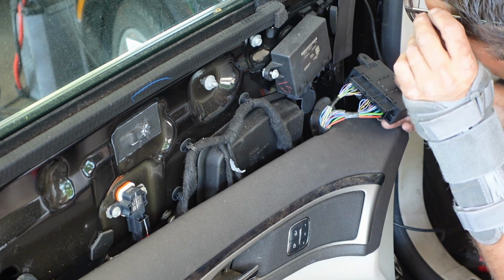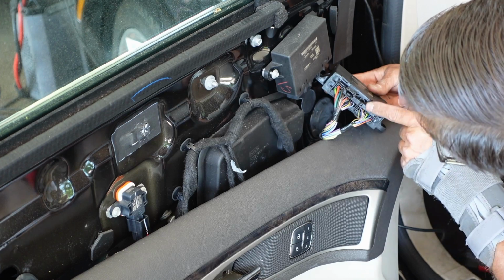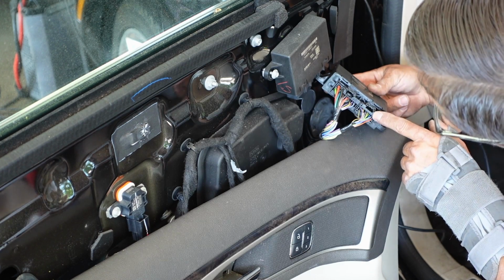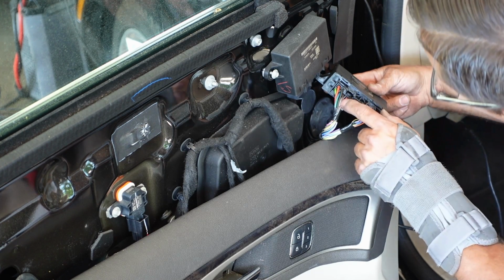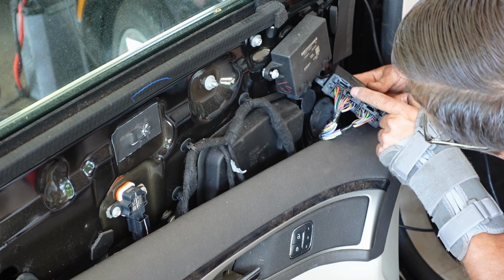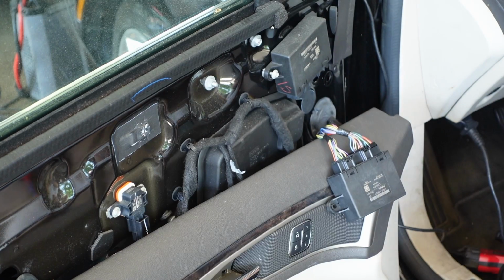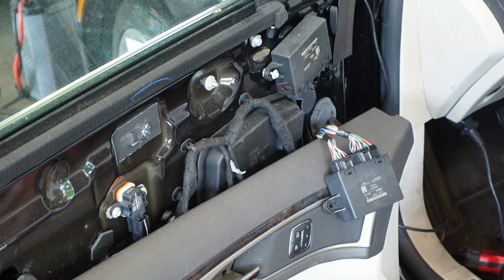These are some really tiny wires, let me tell you. And this is nice enough to have numbers. So 1, 2, this is number 9. So it might be this one over here. 1, 2, 3, 4, 5, 6. Nope, that doesn't work. Let me go ahead and take a look at the diagram again.